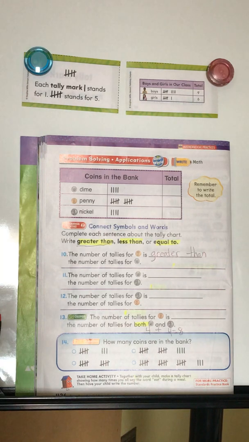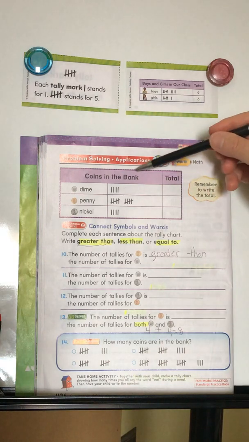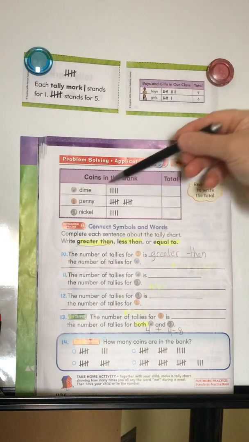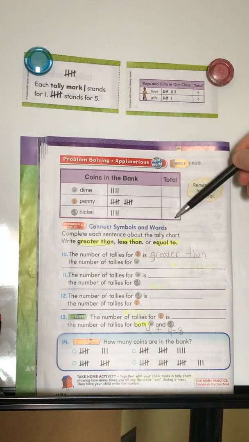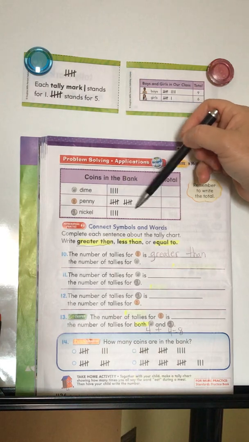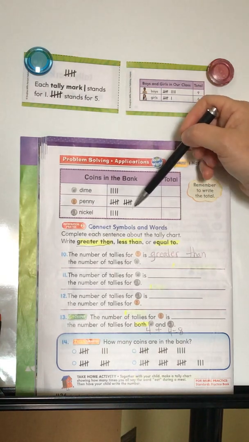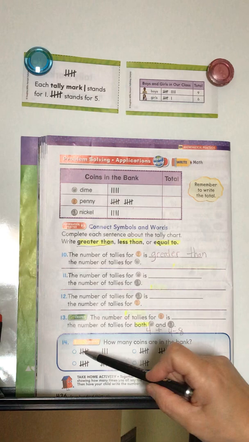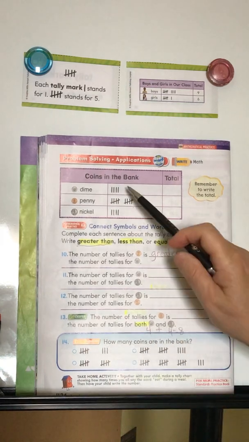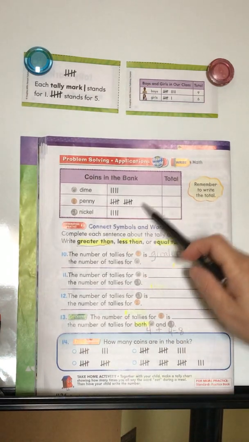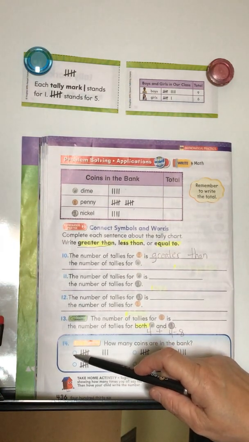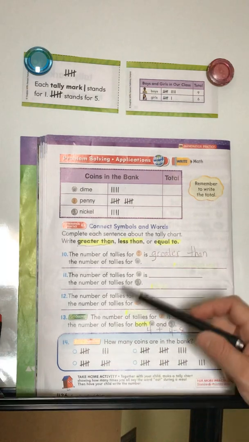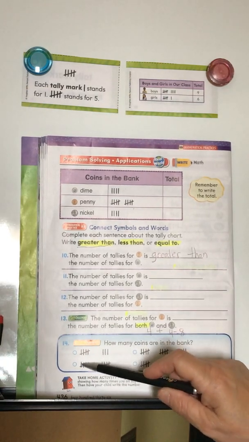Number 14, how many coins are in the bank? Okay, so that means now we need to count all the coins in the bank. So we need to add all 3 numbers. You can either add all 3 numbers or you can count your tally marks. Okay, so this one says 5, 6, 7, 8. Are there only 8 tally mark coins here? If there are, color that circle. If they're not, don't color that circle. I think I see more than 8. Okay, this one says 5, 10.